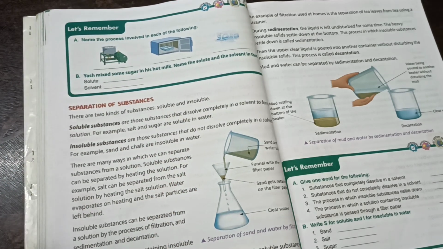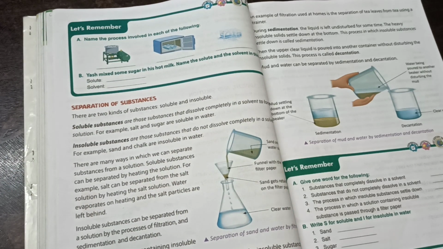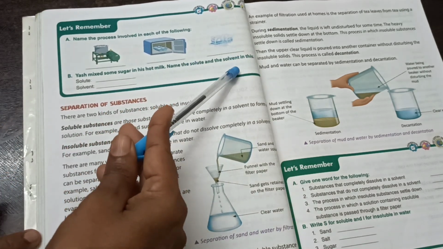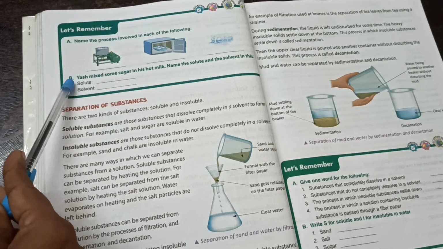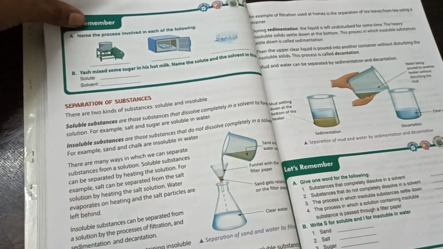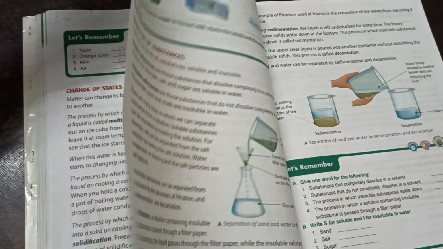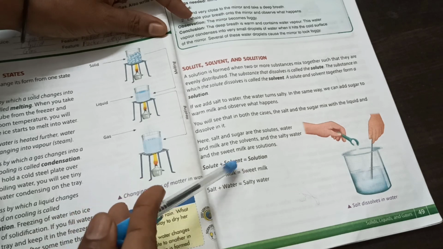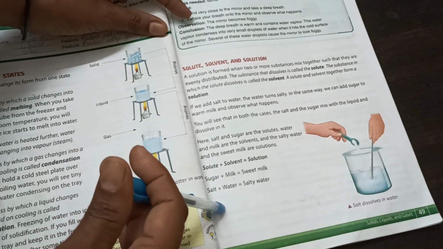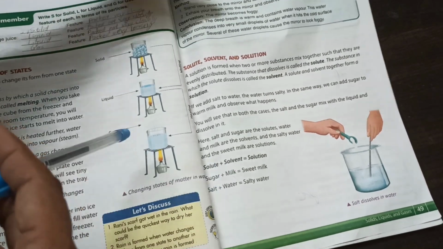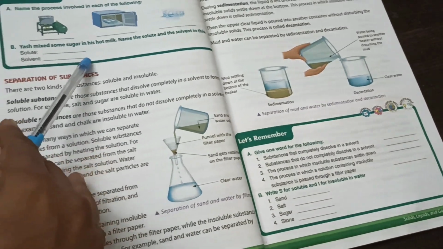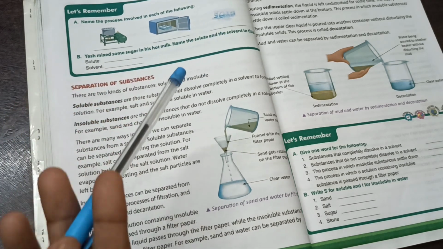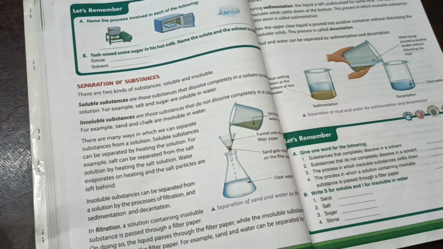Yash mixes some sugar in his hot milk. Name the solute and the solvent in this solution. What is a solute? What dissolves. If you have confusion, solute means sugar and salt, and solvent means milk and water. Here, the solute is sugar and the solvent is milk, and the solution is sweet milk.